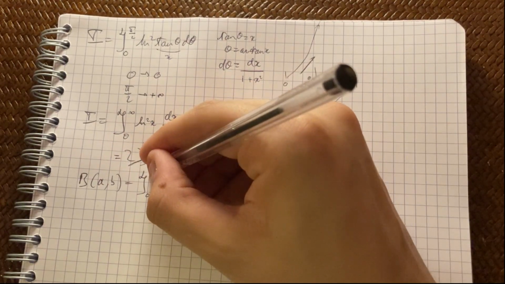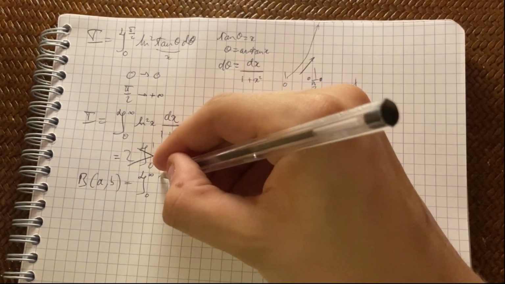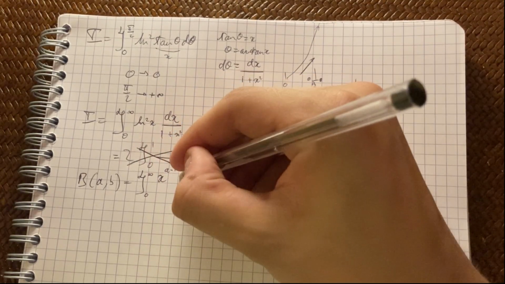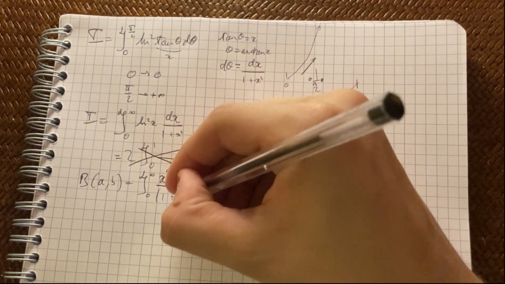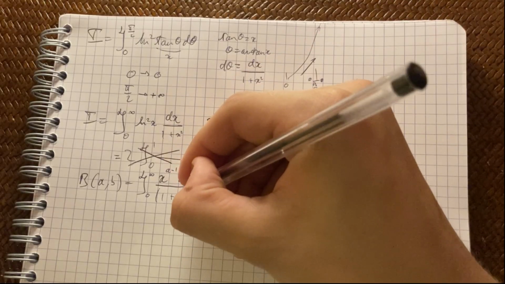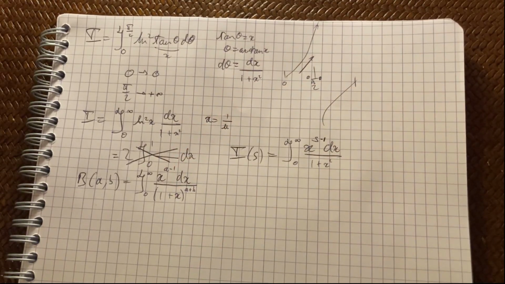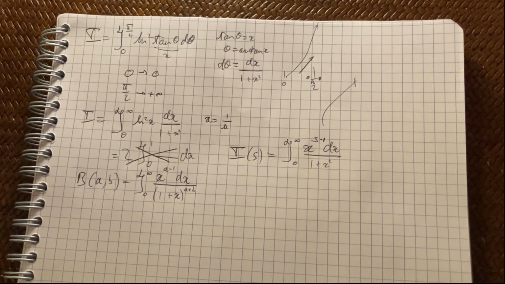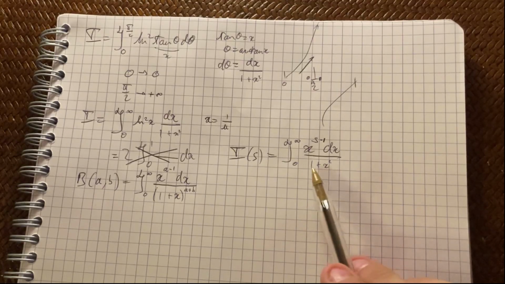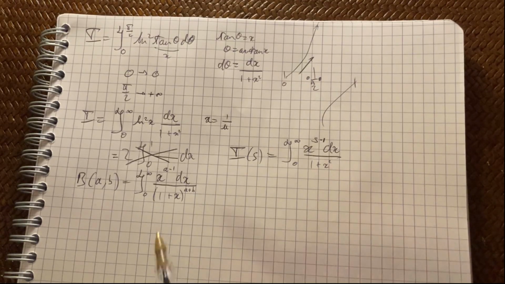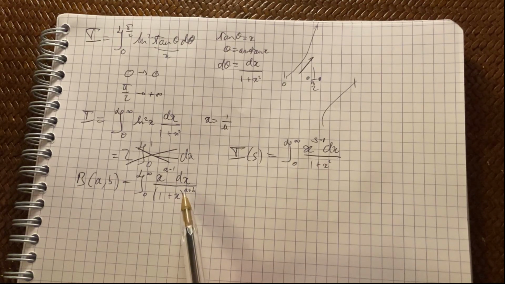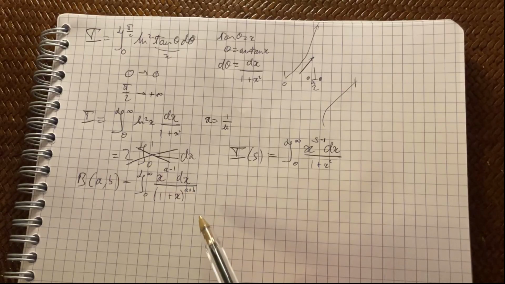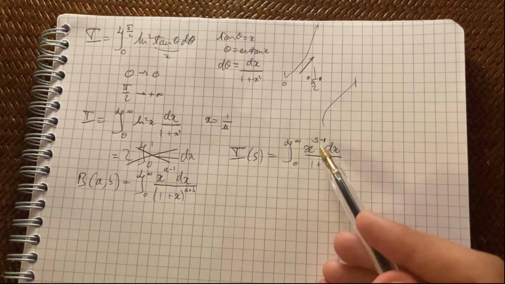So integral from 0 to positive infinity of x to the a minus 1 power dx divided by 1 plus x to the a plus b power. This special function may be linked to our function I of s. So our goal is to transform this integrand in order to get the same integrand here, and then we would have the value of a, the value of b, which will depend on the value of s, obviously.